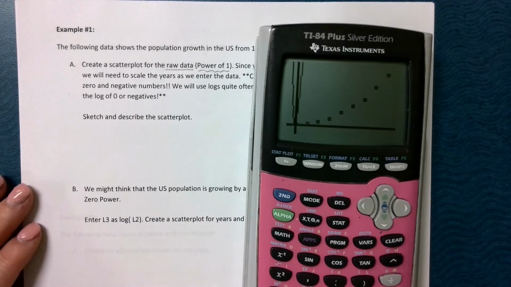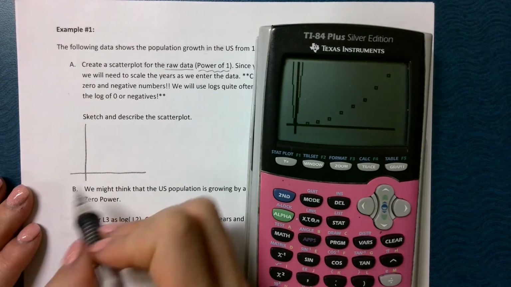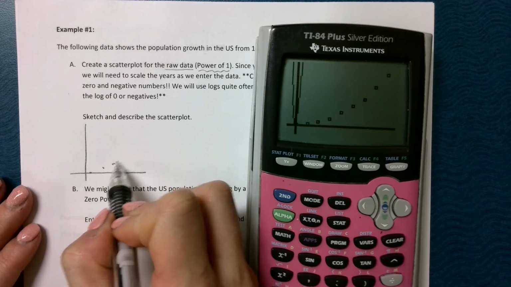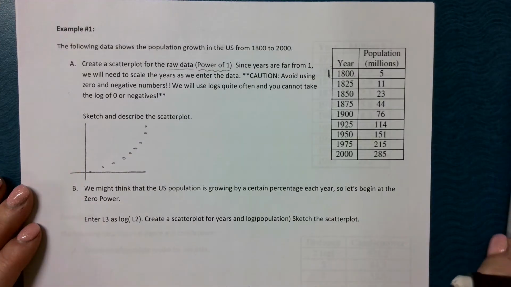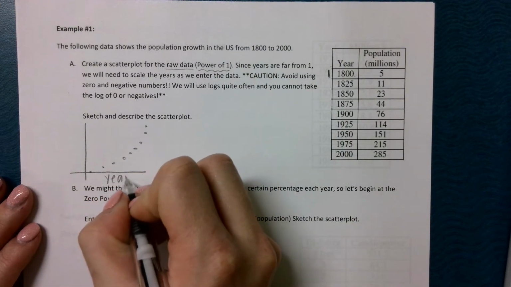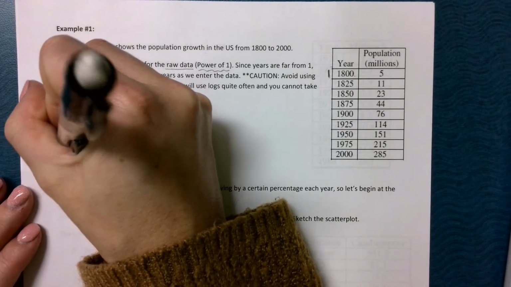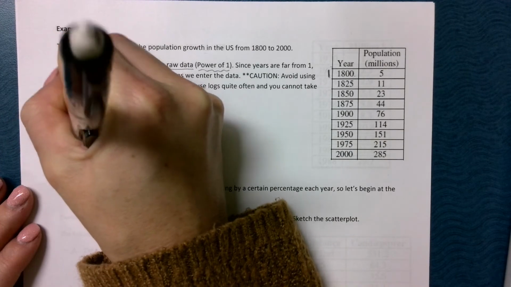We're going to go ahead and take a minute to sketch. My x variable was the year, and then my y variable is population in millions.